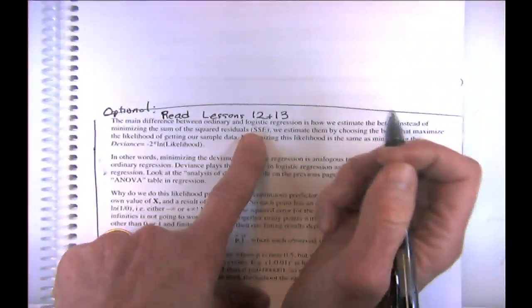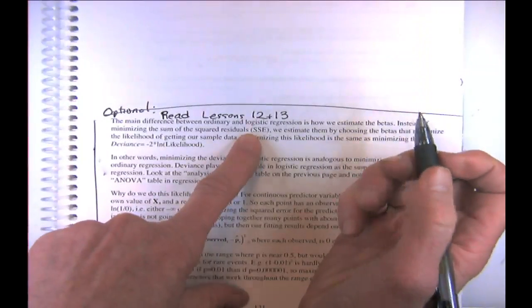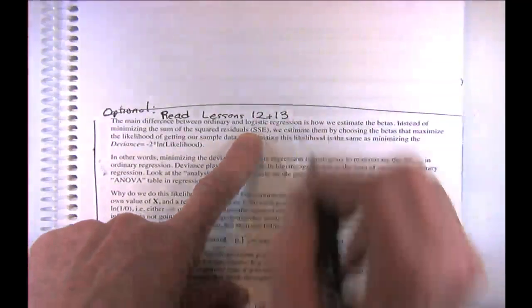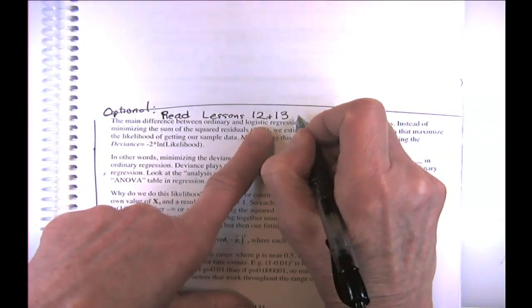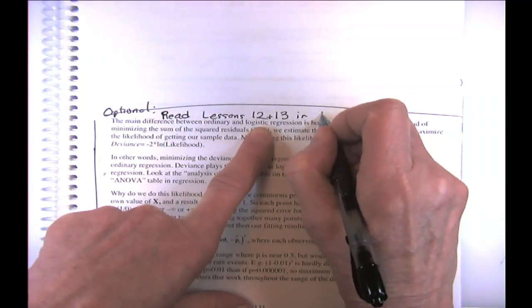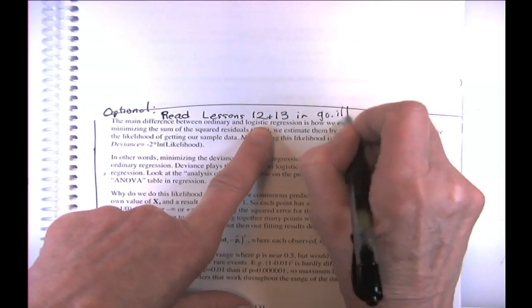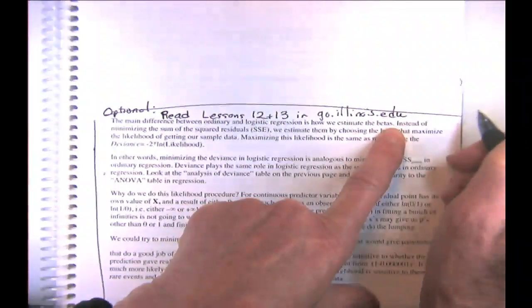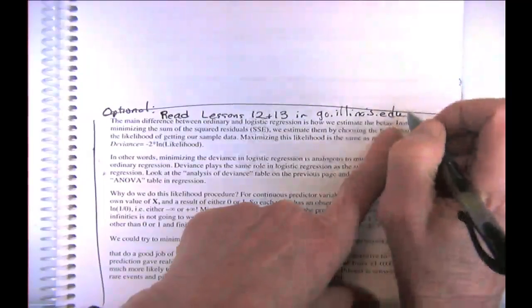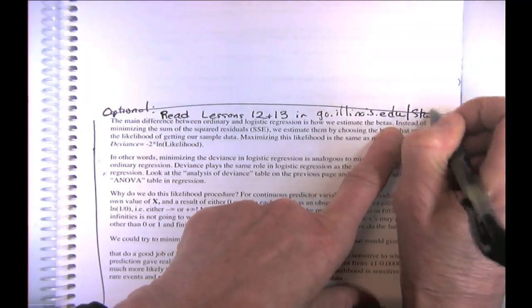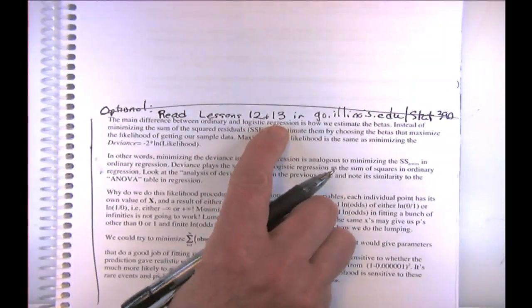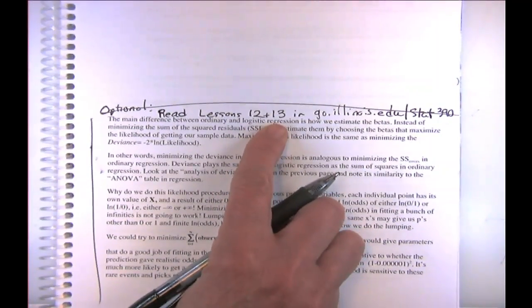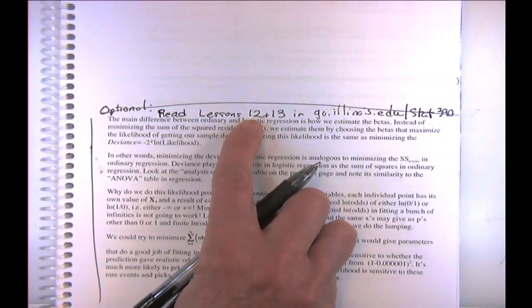You could read that on our course website under the R independent study, at go.illinois.edu/stat200, or you could just go to stat390. Lessons 12 and 13 explain it and go along with what we've been learning. So if you're in the R independent study, this is this week's homework, and we explain it in more detail.